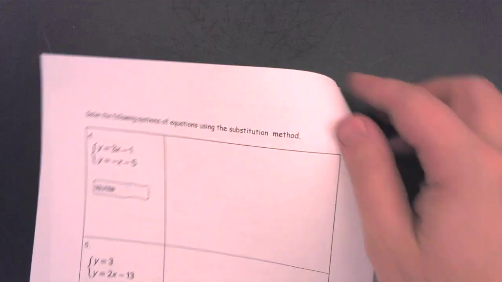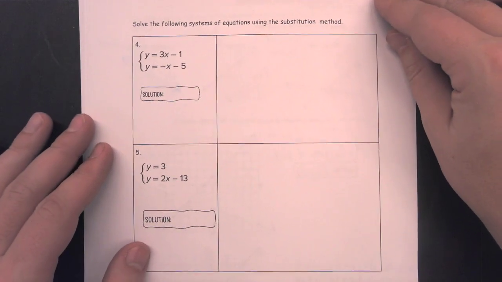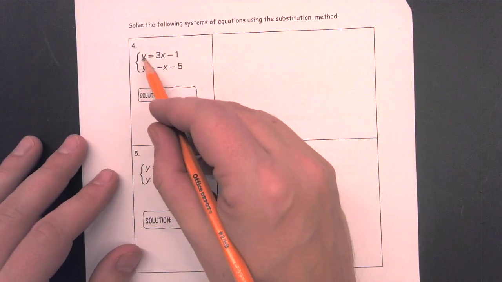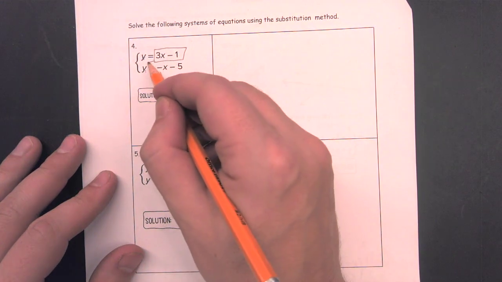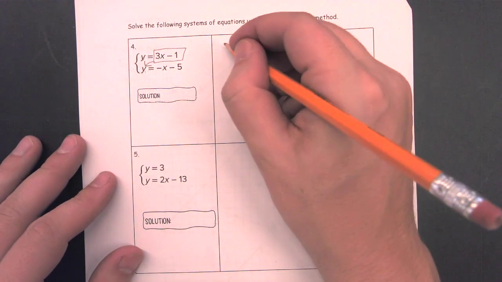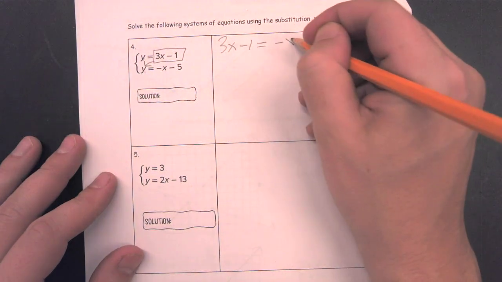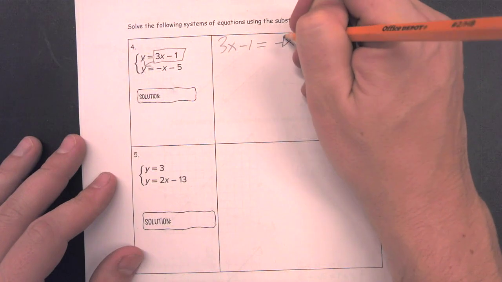All right, our next skill is to solve a system using substitution. So if I'm using substitution here, I need to sub something for something else. I'm going to notice I have y equals for each of these. So 3x minus 1, I'm going to substitute that for y in the other equation. So I simply have 3x minus 1 equals -x minus 5. If you need to write it in, please write in a -1 here.